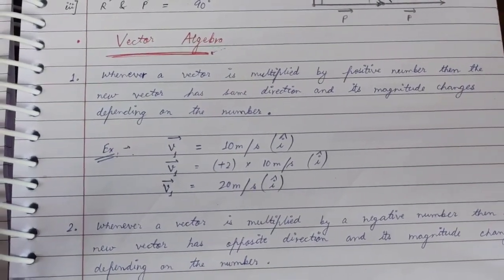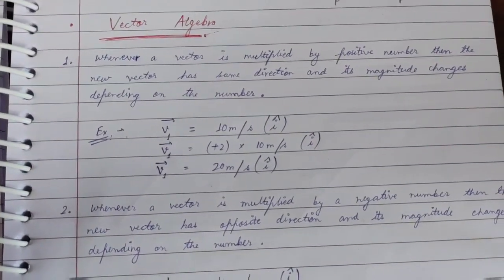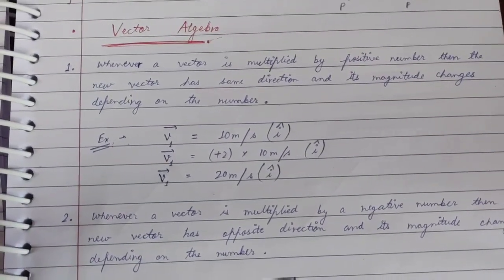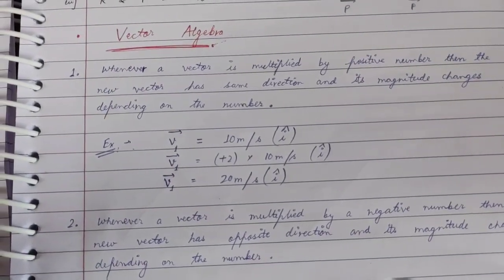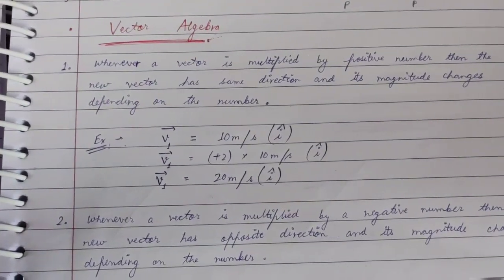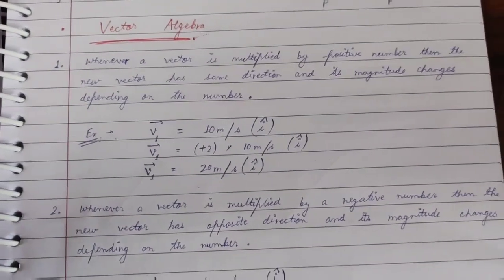Now there are some points which we must remember. Whenever a vector is multiplied by a positive number, the new vector has the same direction and its magnitude changes depending on the number. If we multiply the vector by a number greater than 1, then its magnitude changes. It always depends upon the number.